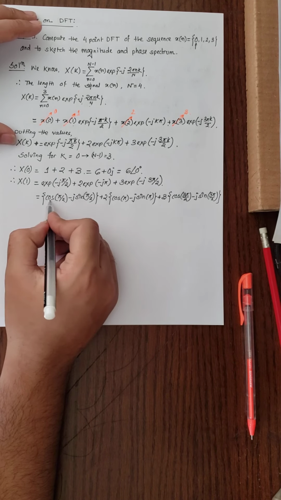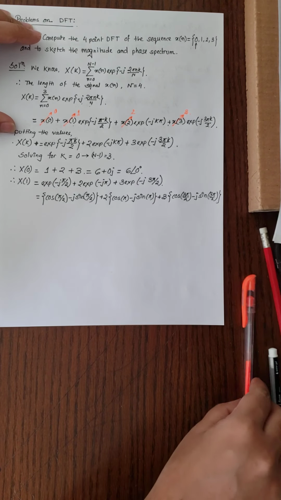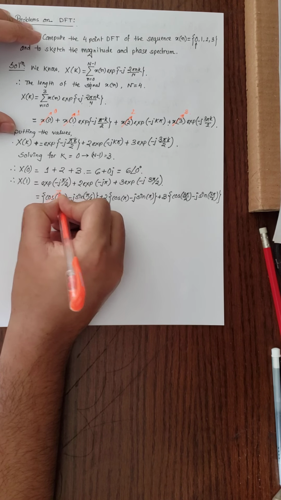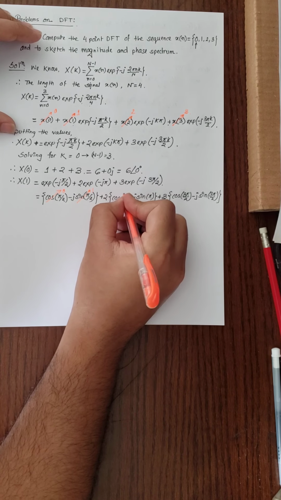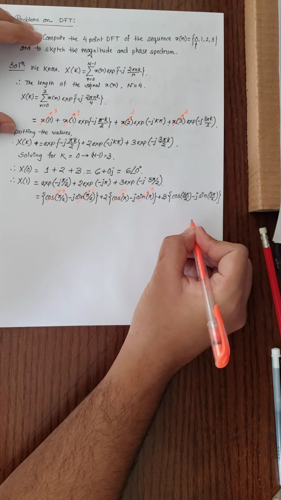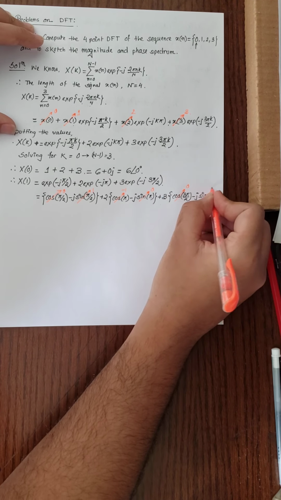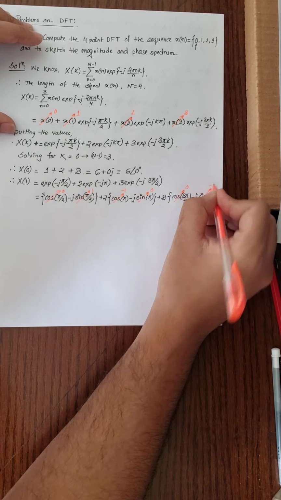Now we can simply plug in the values of the angles and get the trigonometric ratios. Cosine pi by 2 is 0, sine pi by 2 is 1. Cosine pi is negative 1, sine pi is always 0, cosine of 3 pi over 2 is 0, and sine of 3 pi over 2 is negative 1.